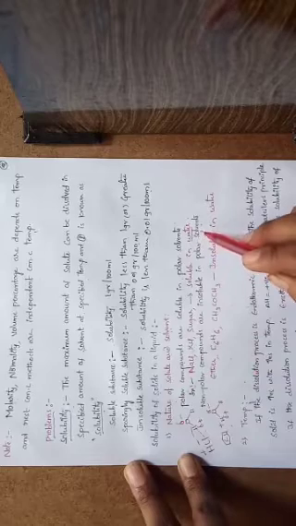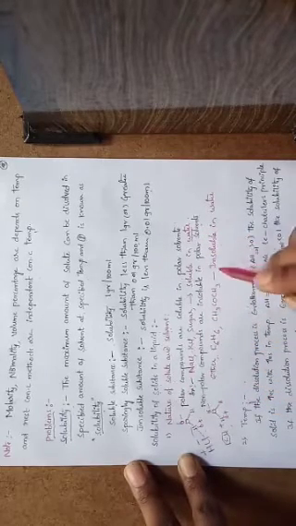Simply remember, the substances which can form hydrogen bonds with water are soluble in water, and those which do not form hydrogen bonds with water are insoluble in water. This is the effect of the nature of solute and solvent.